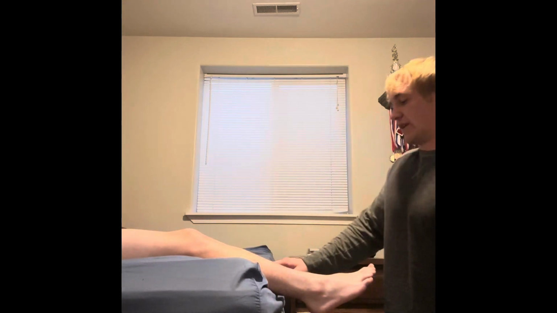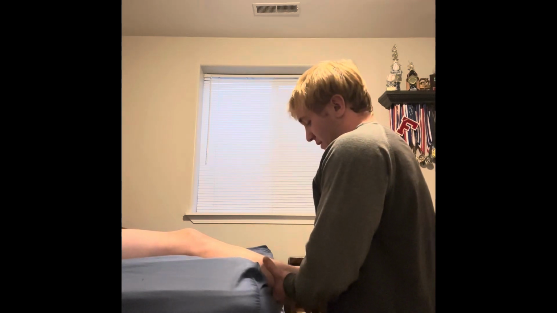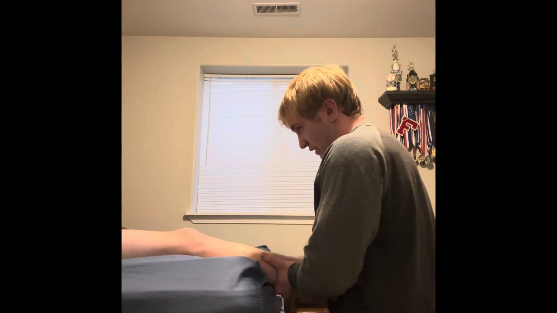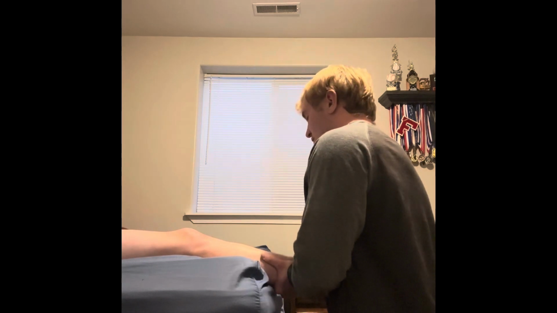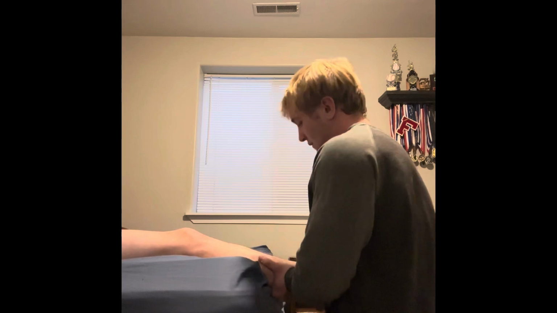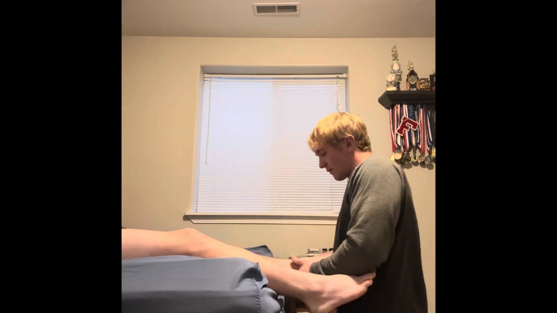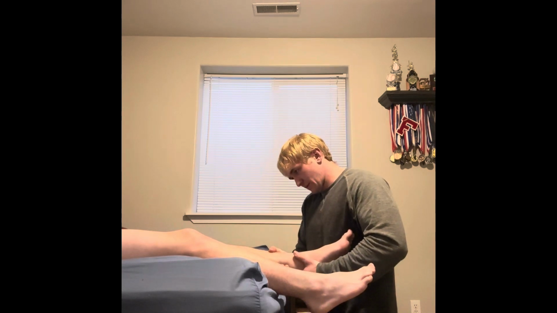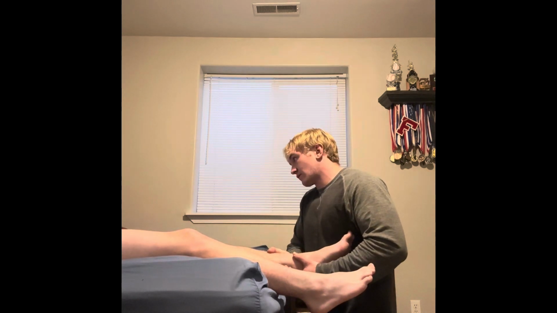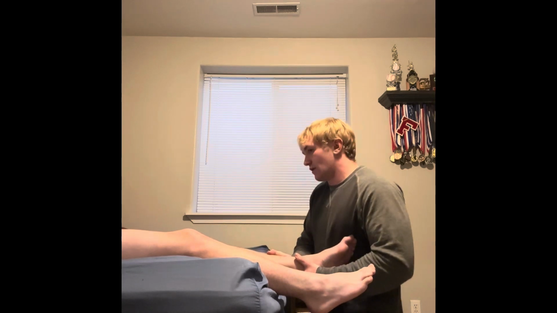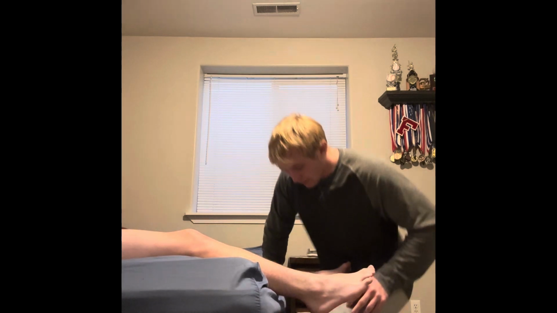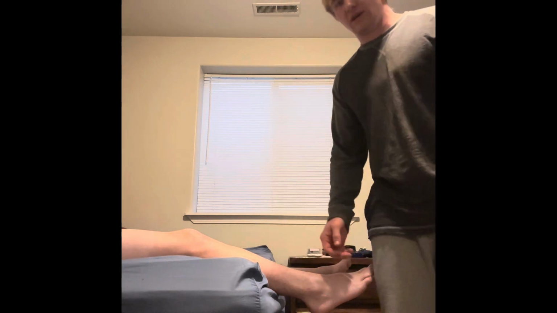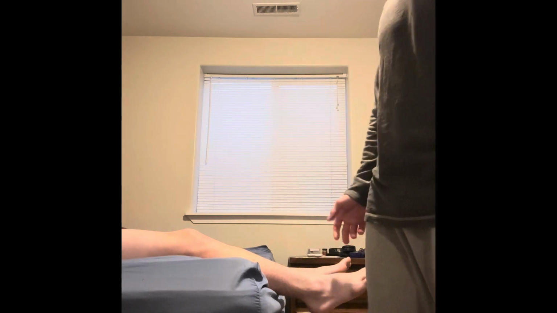The next one would be the cotton test. So this one I'm going to be applying pressure laterally, feeling for any laxity or movement in the ankle joint. And then that's an assessment of the ankle injury.